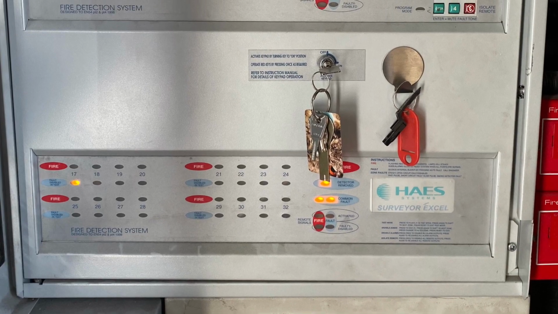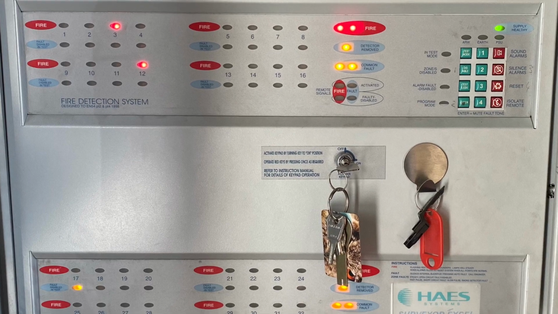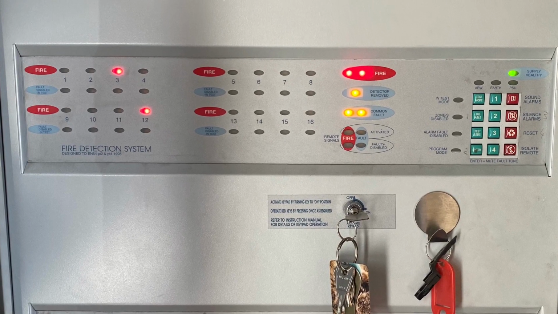Right, here's the fire panel. It's got 3 faults on it: 2 fire faults and 1 general fault.